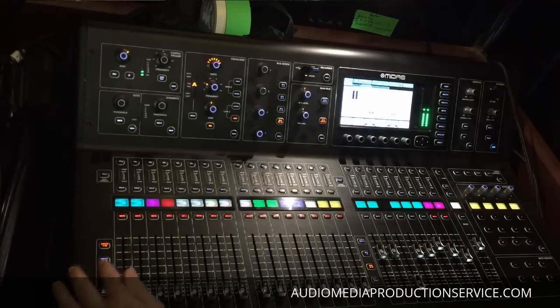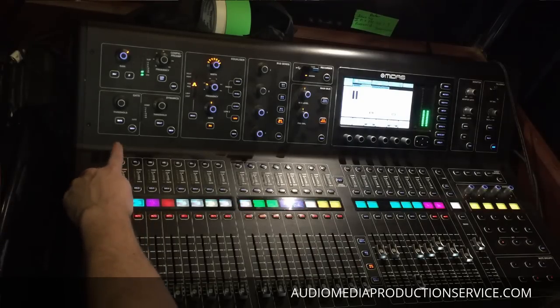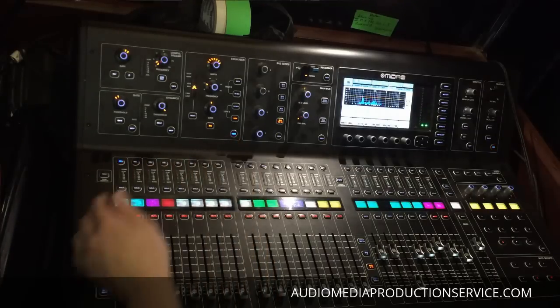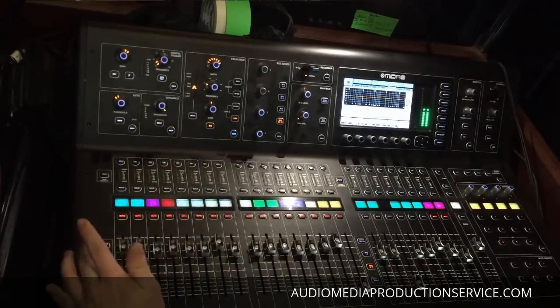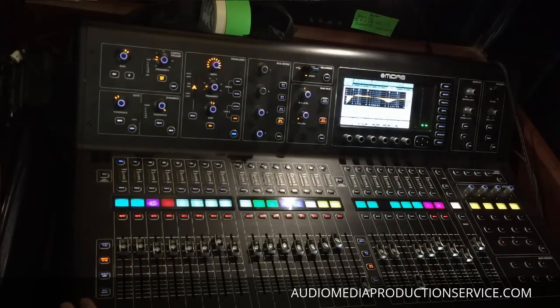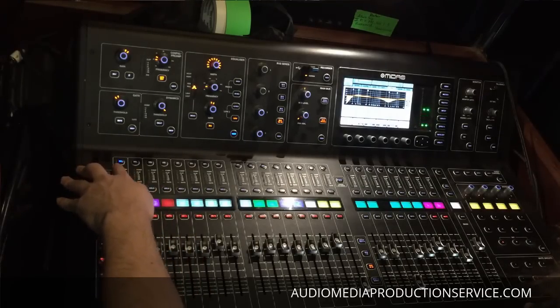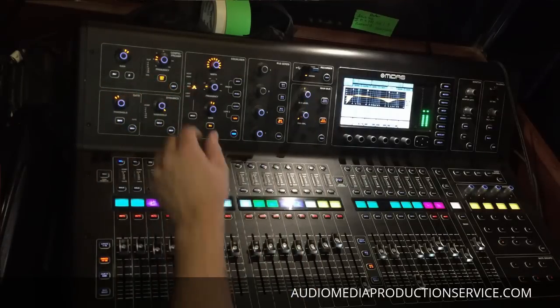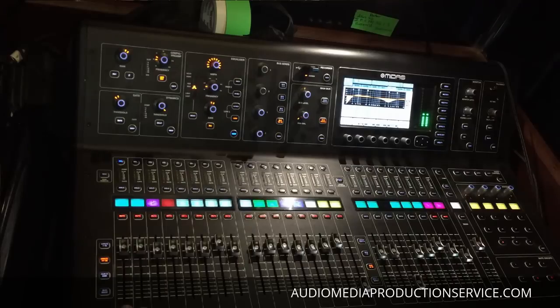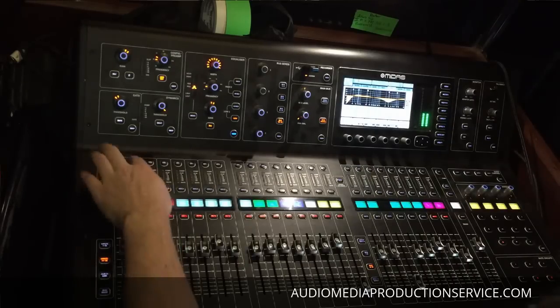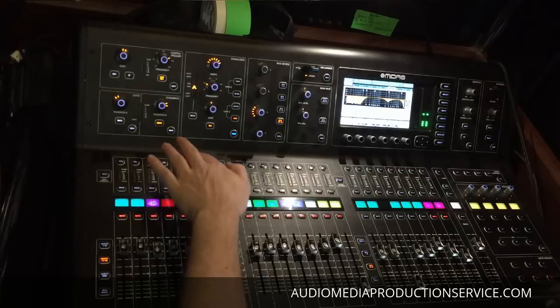Like any digital console, you would have to hit select on the channel you want to work on, and then that would pull it up on the screen. So say that I wanted to work on the kick drum or the drums in this case, I would select the channel that I wanted to work on, and then the whole fat channel section will change accordingly to that one channel. And then so on. You can go through the channels that way.